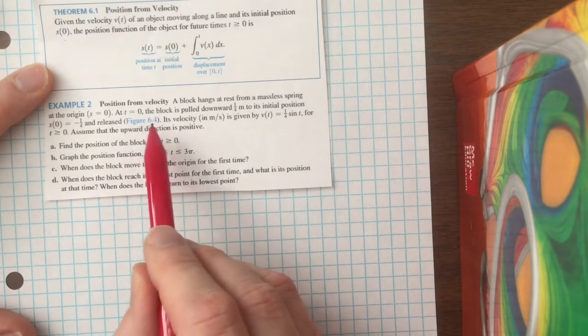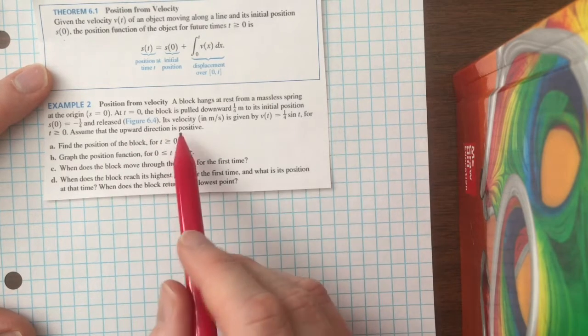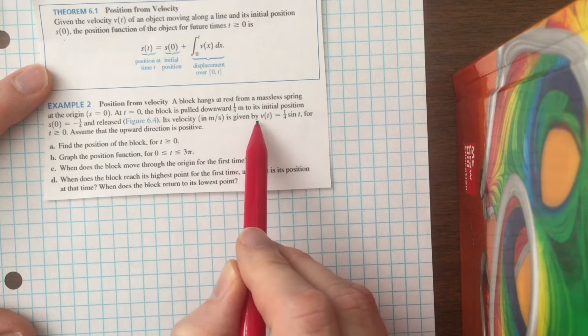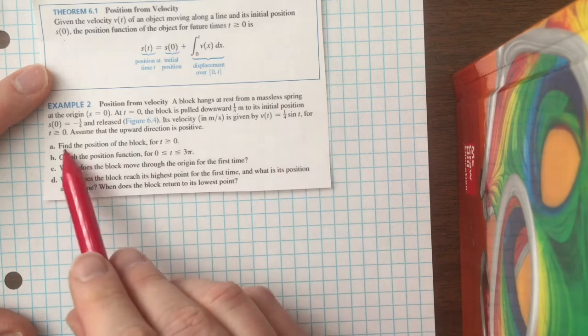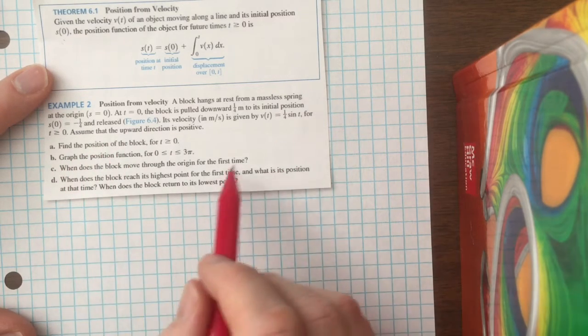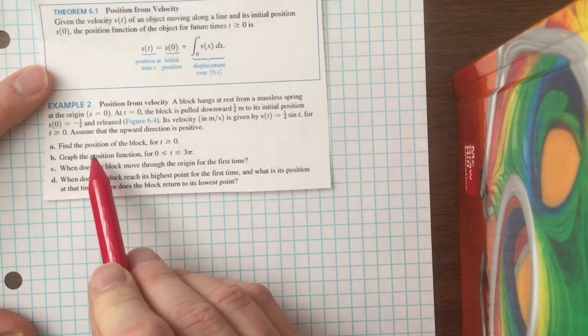You can see a figure of this in the book, but it's just a spring getting pulled down. The velocity in meters per second is given by the function v of t equals 1/4 times the sine of t for t greater than or equal to 0, and assume that upward motion is positive. So we have a velocity function, and we have an initial position.